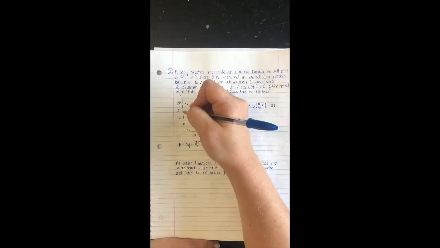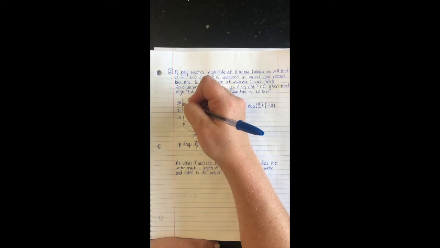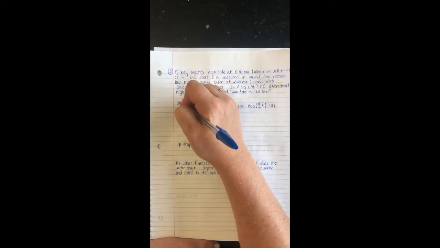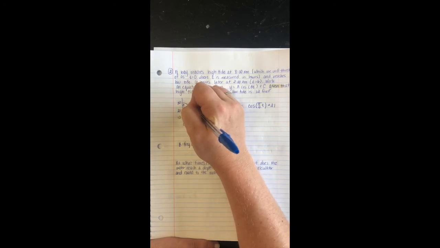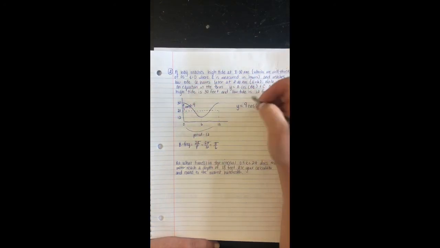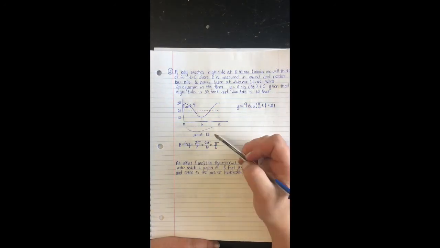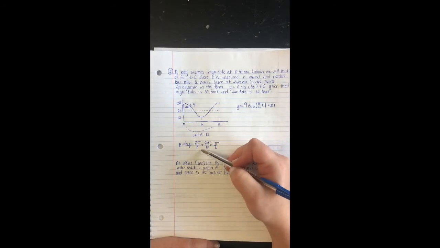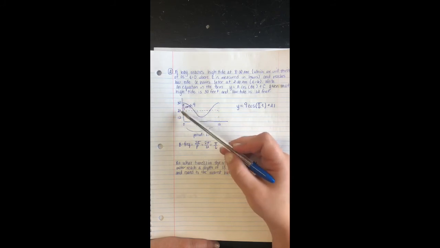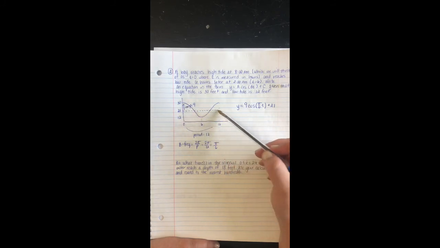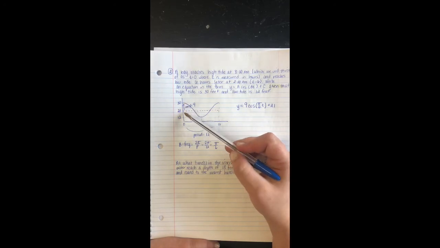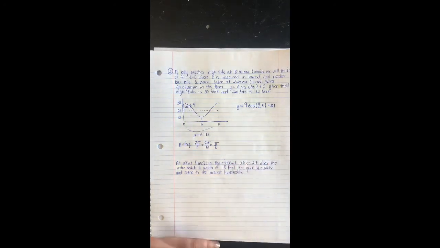Last but not least, amplitude. That's the distance from the midline to the highest point or midline to the lowest point, from 21 up to 30. That's an amplitude equal to 9. So 9 cosine pi over 6t plus 21. You needed the period to find the frequency. You needed to find the average of the highest and lowest points to find the midline, which is your vertical shift. And then from midline up to highest point or midline down to lowest point, that's how you end up having your amplitude.